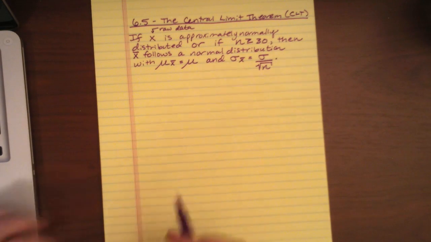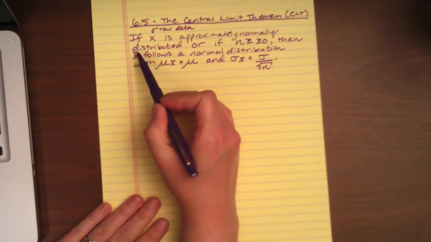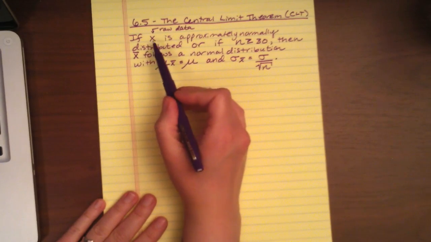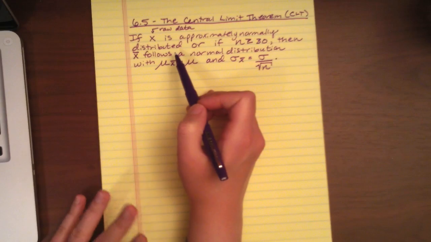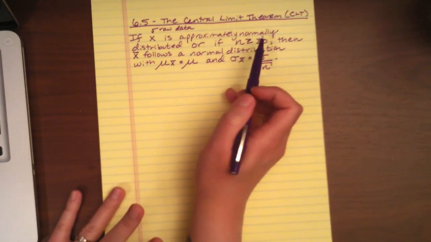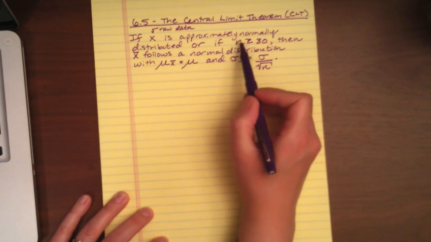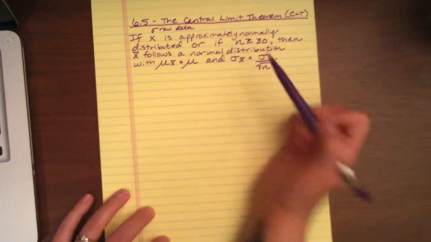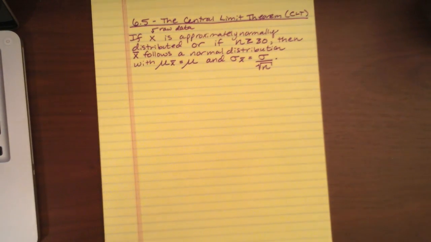Really important to note is that somewhere in each of these problems, in order to compute probabilities associated with x bar, it either has to say that the original raw data is approximately normally distributed, or say something about being mound-shaped and symmetric, or bell-shaped. It's got to either use that verbiage, or we have to have a sample size of at least 30. Only one of the two criteria has to apply. It's not an and, it's an or.